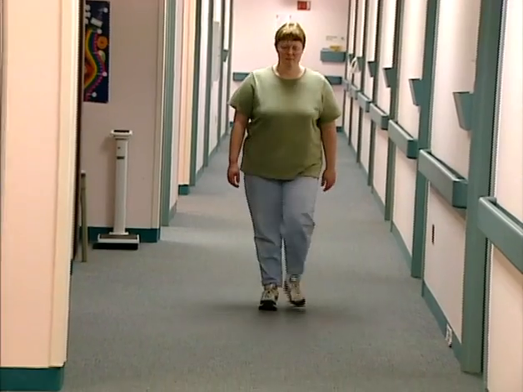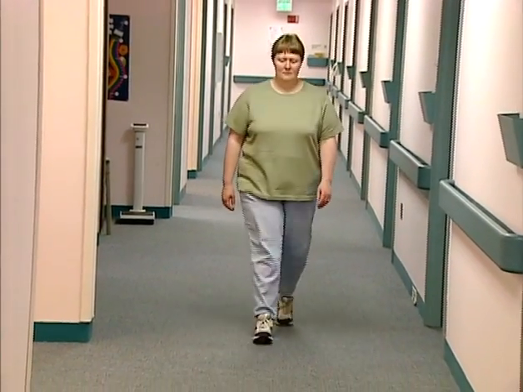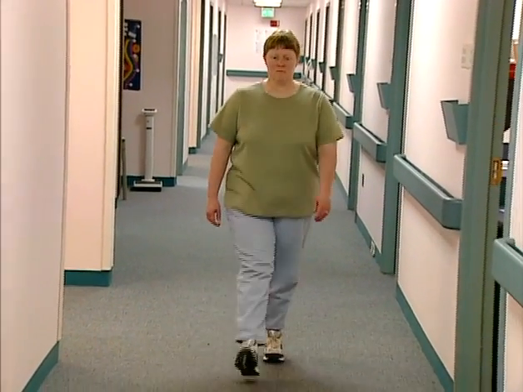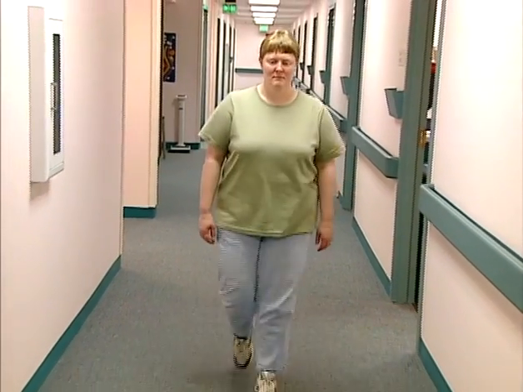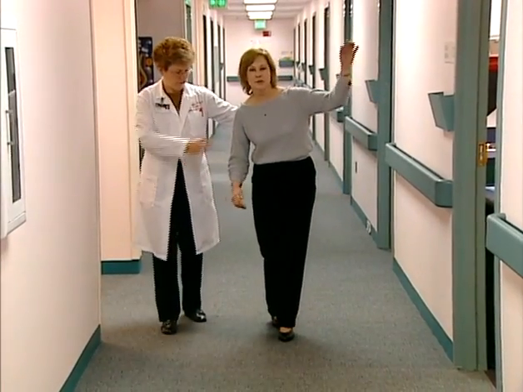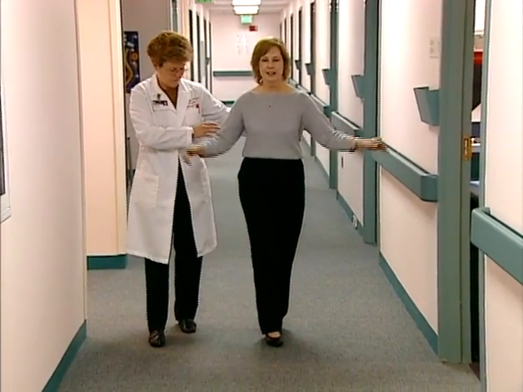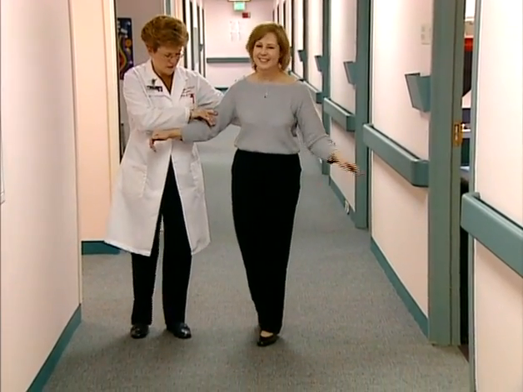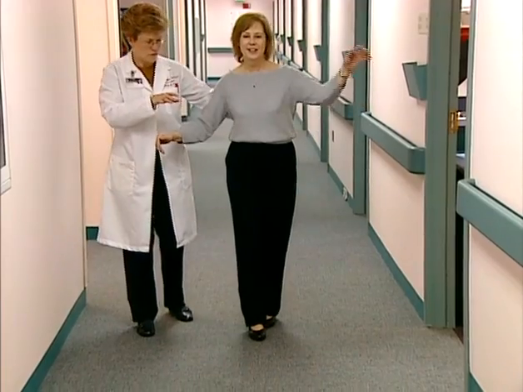This woman shows weakness on the right side with decreased arm swing. She tends to drift slightly to her right, again due to right-sided weakness. Abnormalities in strength or coordination can be demonstrated with abnormal tandem walking as shown here.